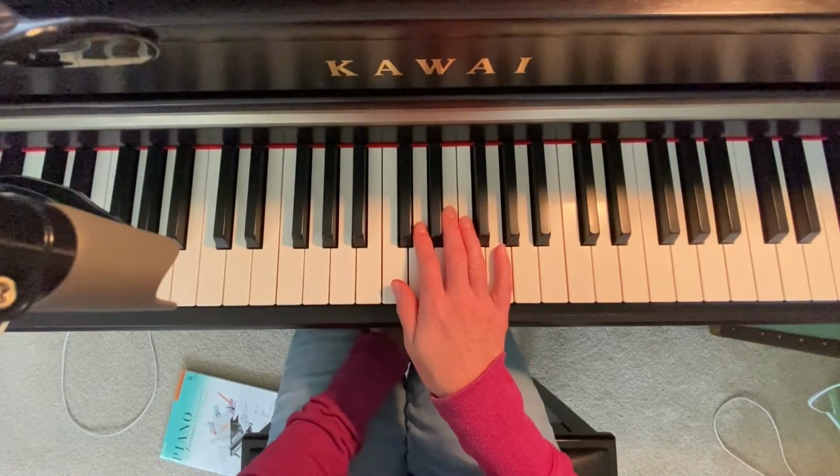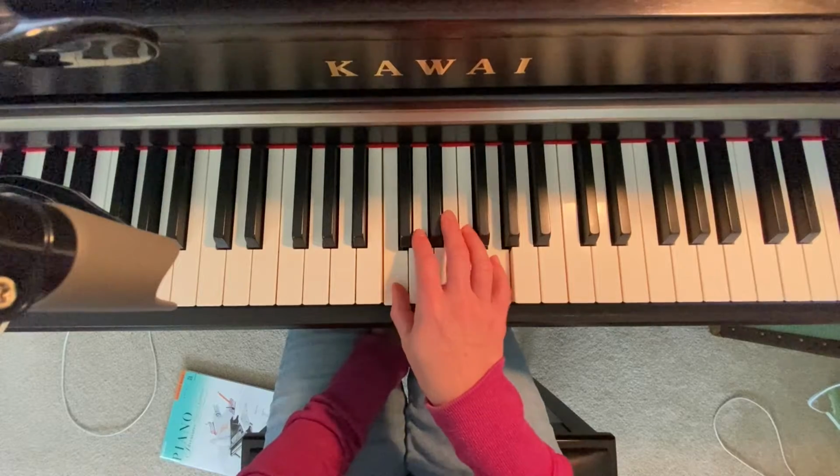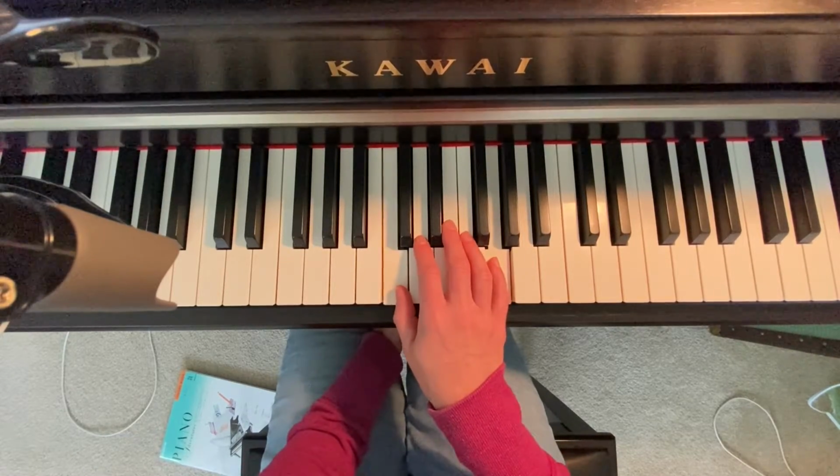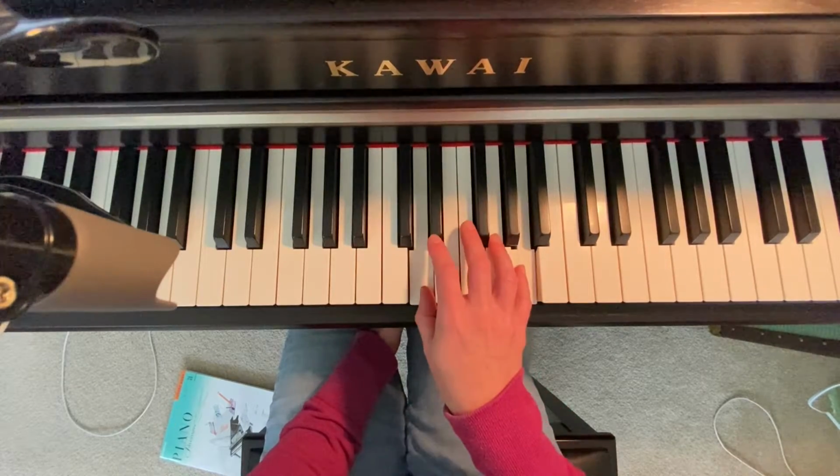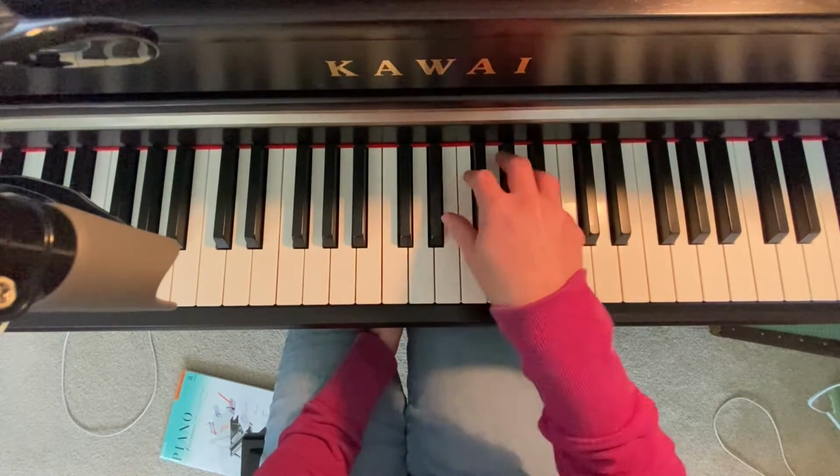All right, on to the second page, 29, chromatic crawls. Here we're working with our fifths. So here's your example. It's gonna go 1, 2, 1, 2, 1, 2, 1, 2.